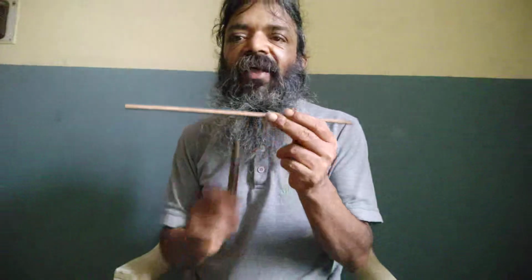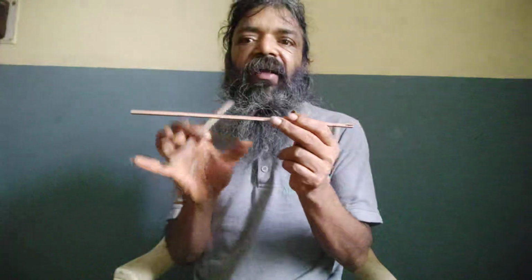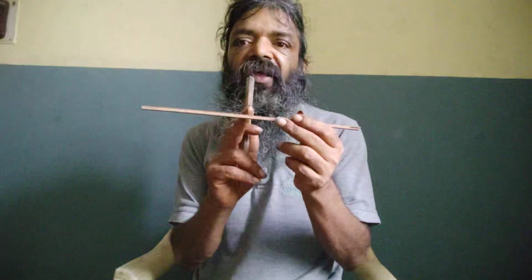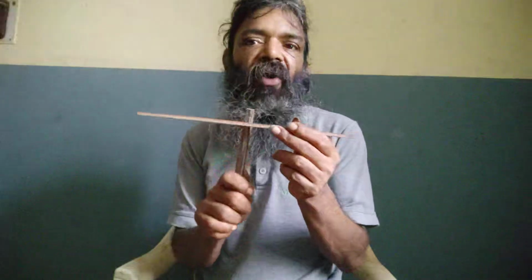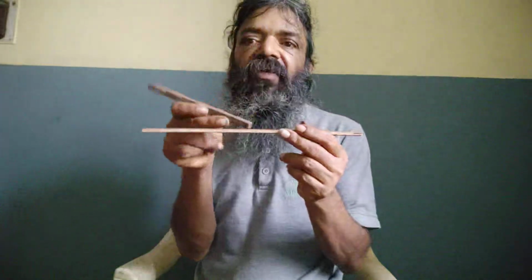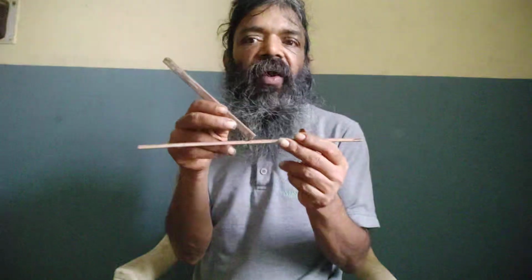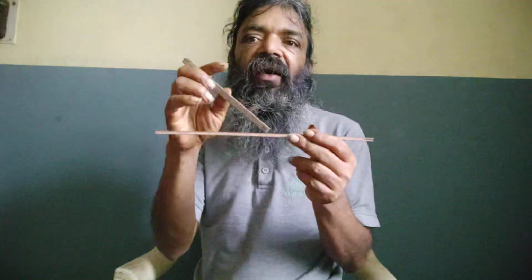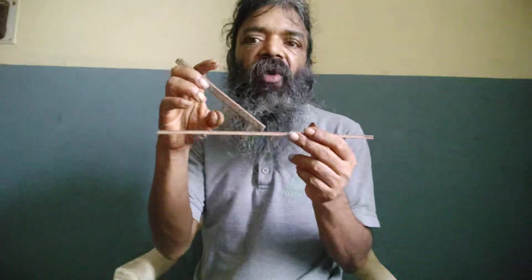If this is the x-axis and this is the origin, then the sphere is centered at the origin. This is minus a, this is plus a. Consider a radius here, moving like this. The radius is square root of a square minus y square, and this angle is theta. Then square root of a square minus y square cos theta is x. So x equals square root of a square minus y square cos theta, and dx equals square root of a square minus y square times minus sin theta d theta.